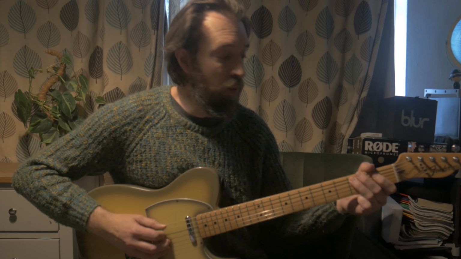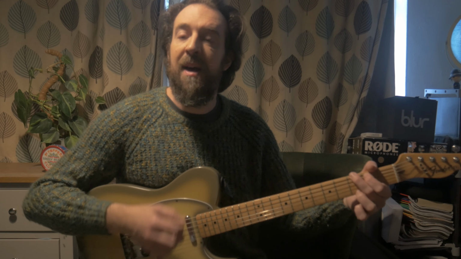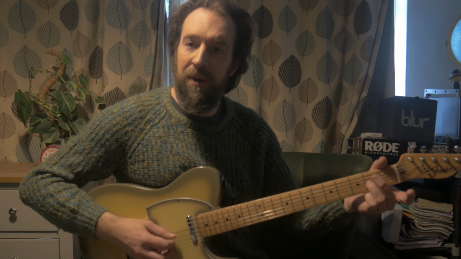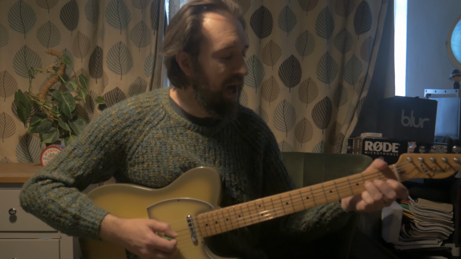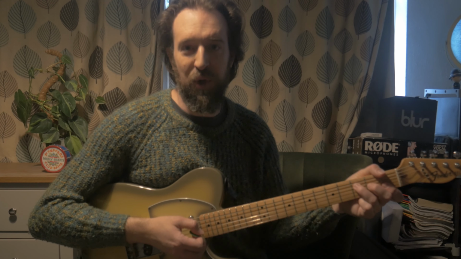Then the 5 chord is going to be the chord built on the 5th degree of the C major scale, which is 1, 2, 3, 4, 5, a G. Then the 6th degree of the C major scale is an A note, and that is going to give us an A minor chord. The 4th note of the scale is F, which is an F major chord.